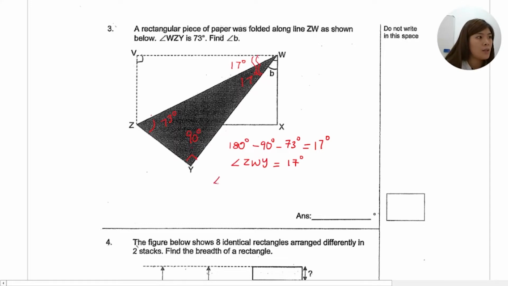To find angle B, it will be 90 minus 17 minus 17, and this gives you 56. So the answer here is 56 degrees.